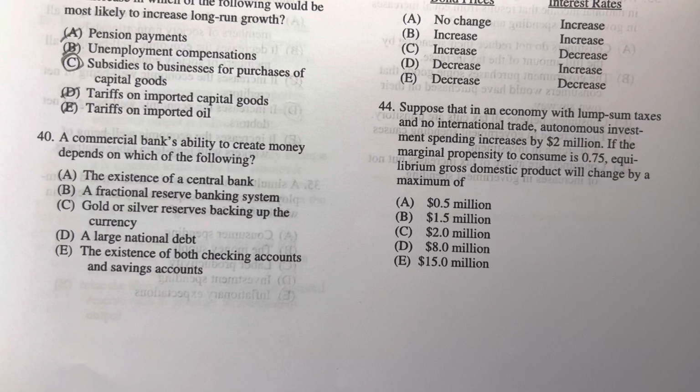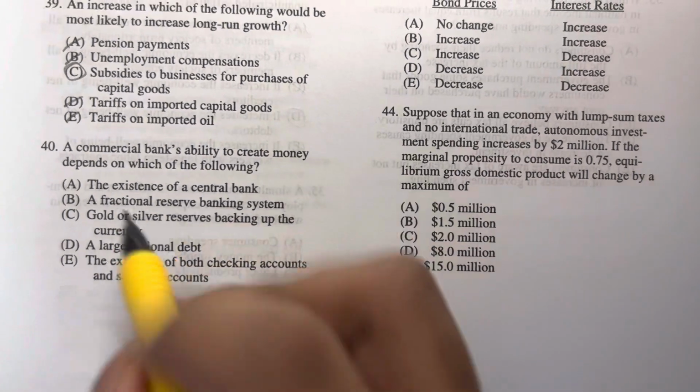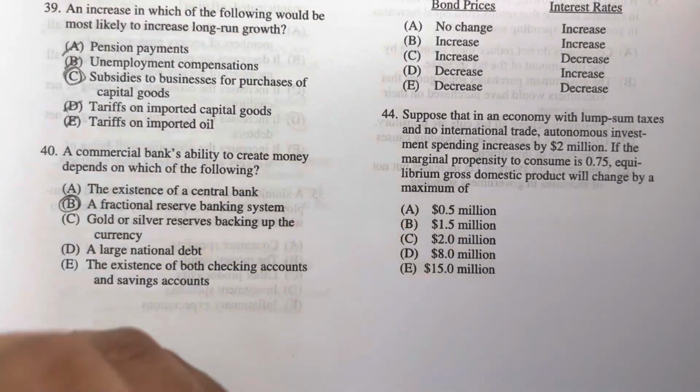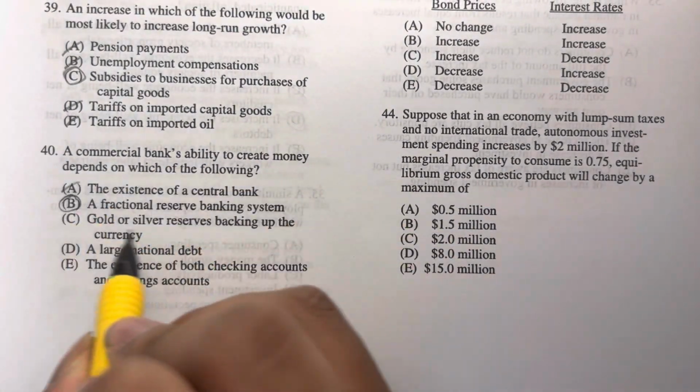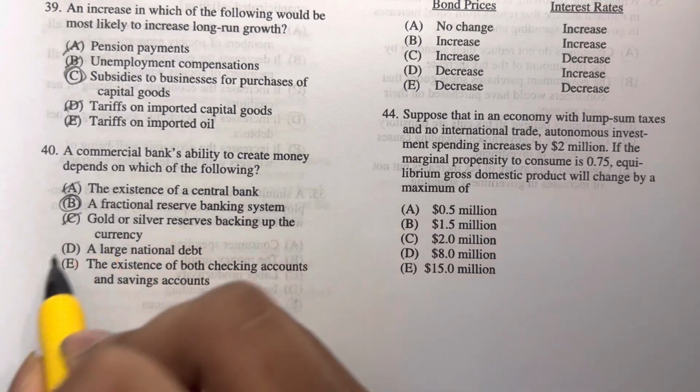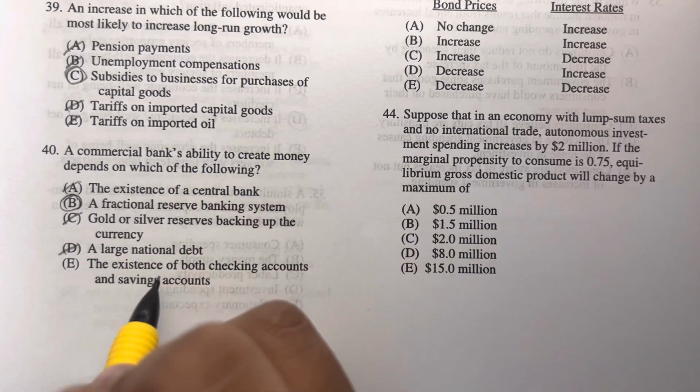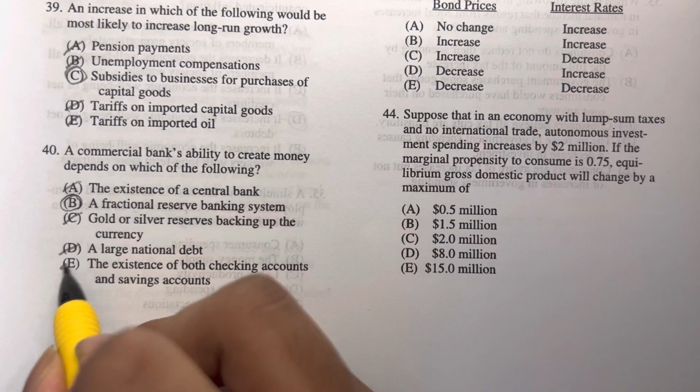Okay, 40. Commercial banks' ability to create money depends on which of the following? That would have to be the fractional reserve banking system. Yep, that's how you create money. Existence of a central bank, not necessarily. Gold or silver reserves backing up the currency, no. Large national debt, no. Existence of both checking and saving accounts, no.